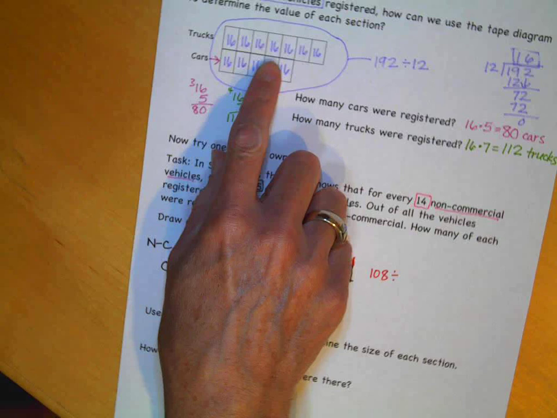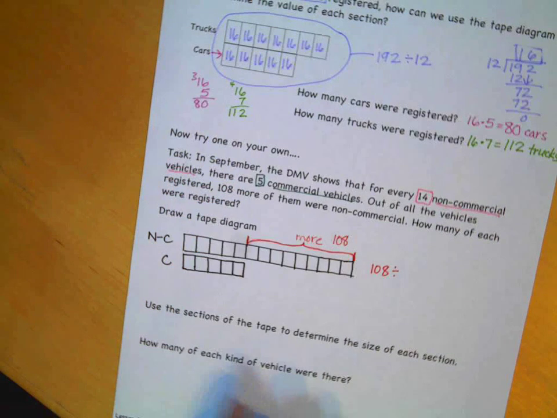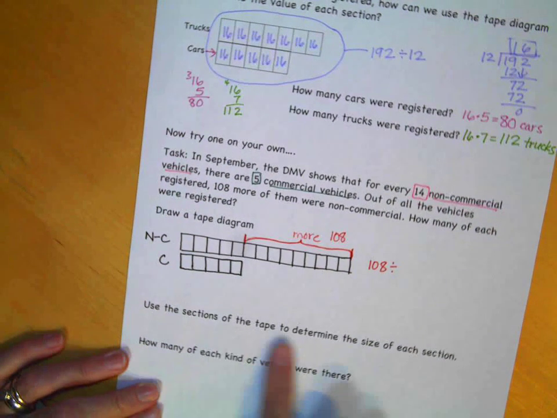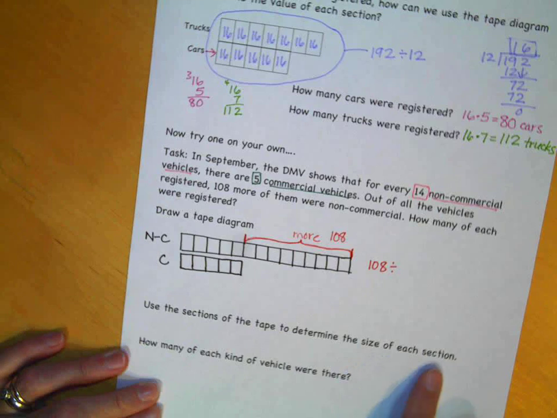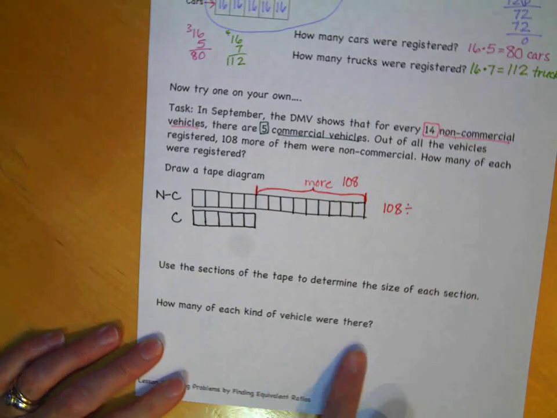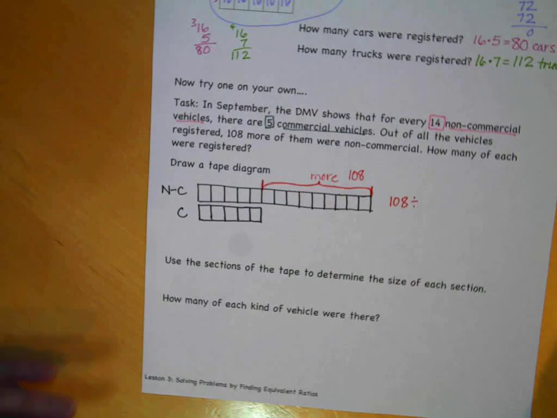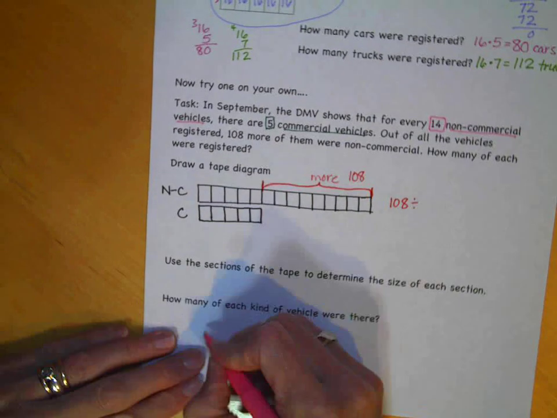Okay, remember, once you find the answer, all of these tapes are the same size. So whatever your answer is, you get to write it in every box, just like we did the 16s up here. Then you will be able to see, it says use the sections of the tape to determine the size of each section. So that's what you're doing right there. And then it says how many of each kind of vehicle are there.